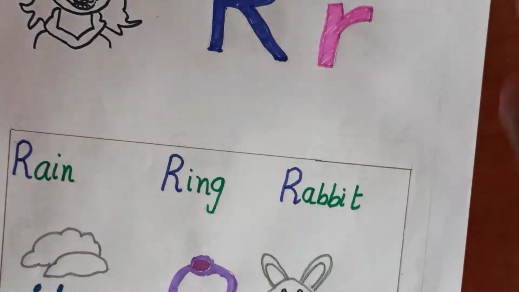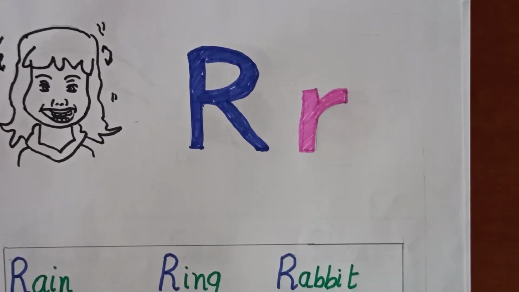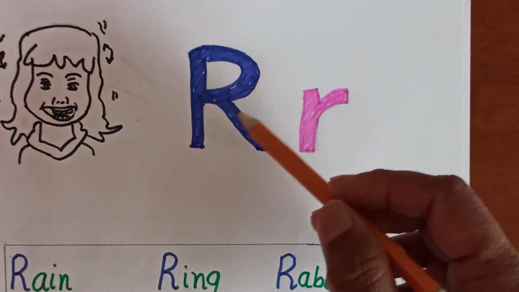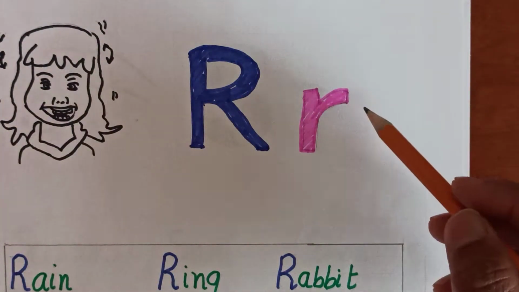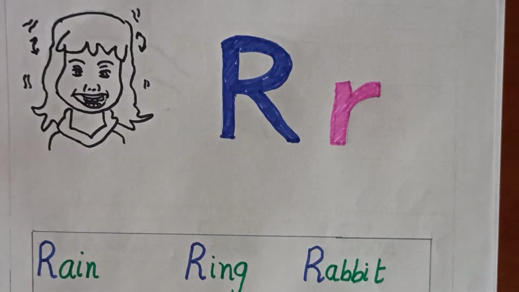The next letter is R. The sound of the letter is r, r. This is the uppercase R and this one is the lowercase r. How are we going to pretend?